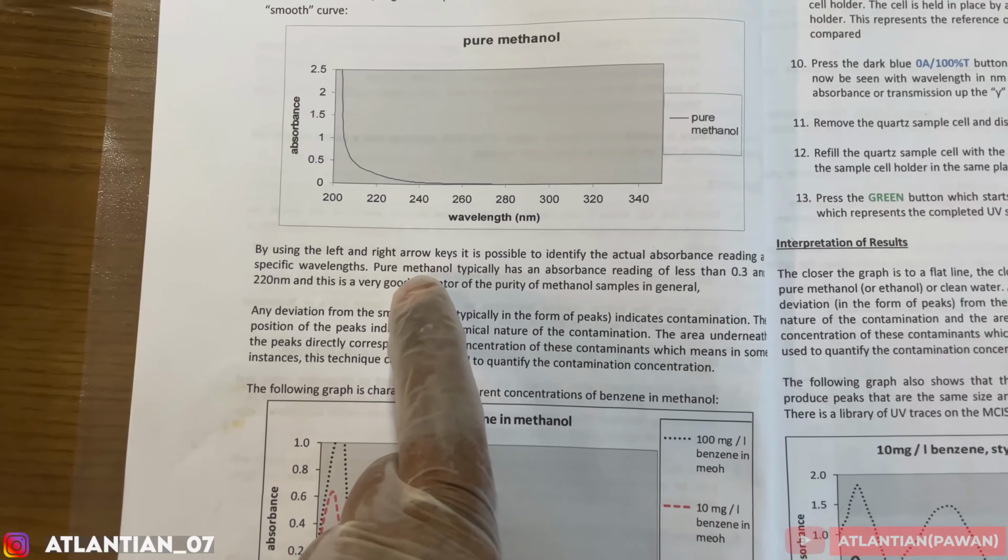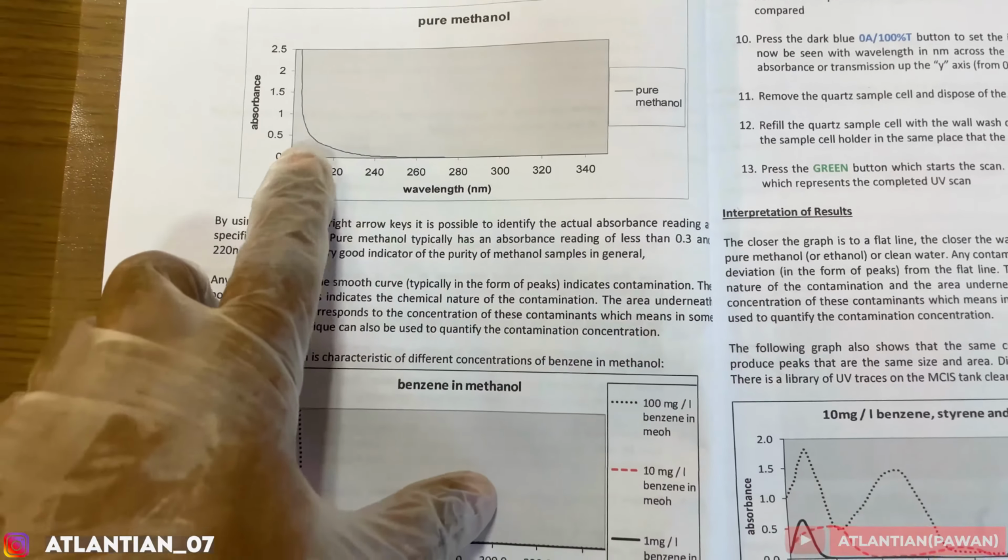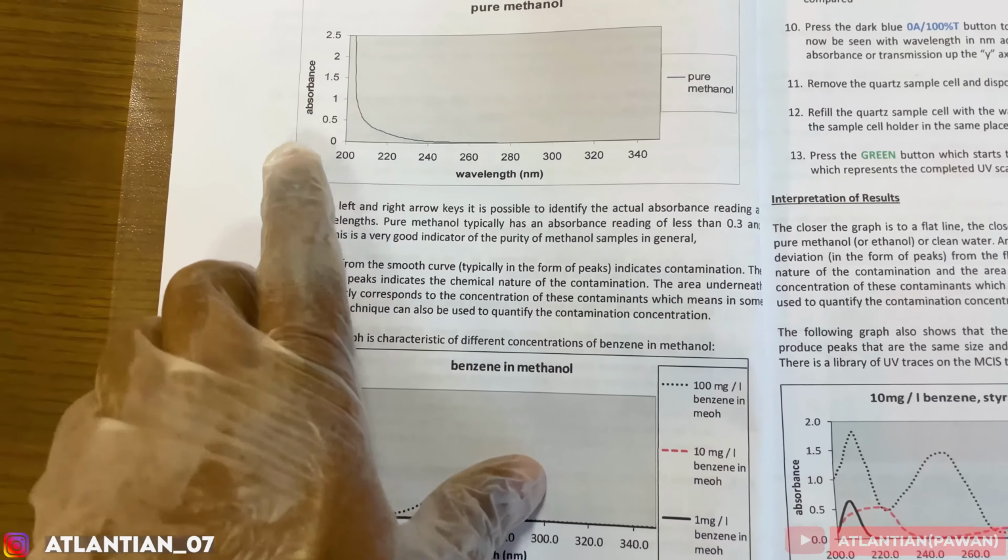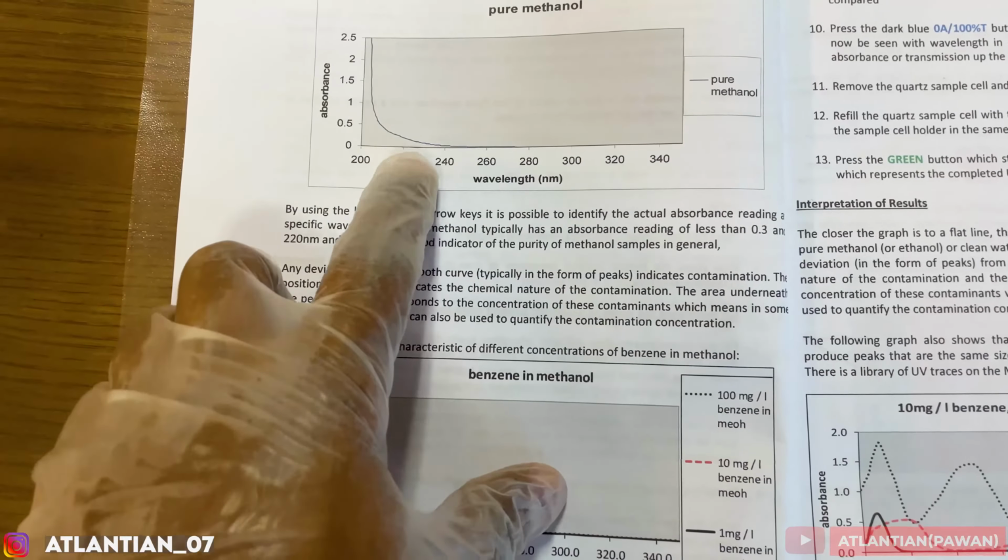That is a good indicator of the purity of methanol. This is for methanol and we are reading for M.E.G., so those readings are almost to be similar. So in this case also we'll check at 220 wavelength that our reading shall be less than 0.3.